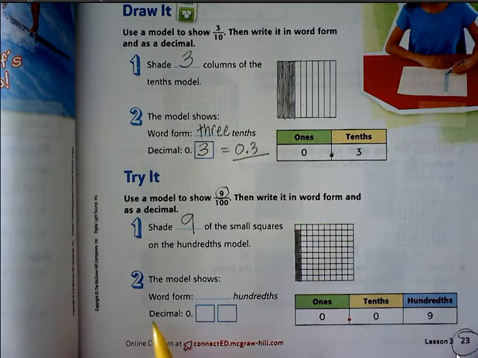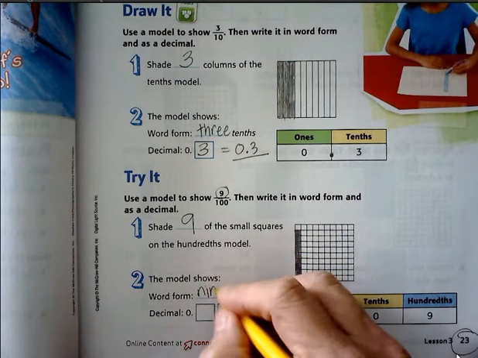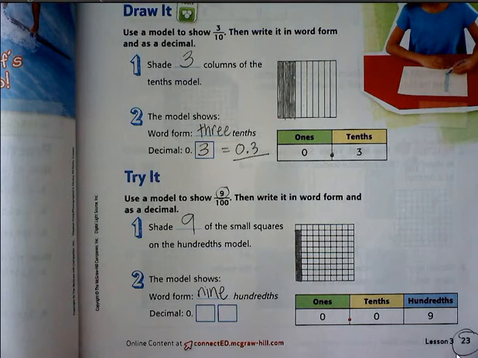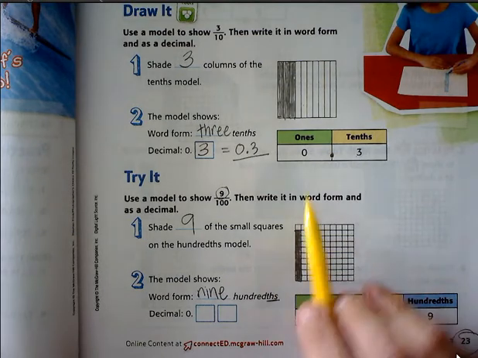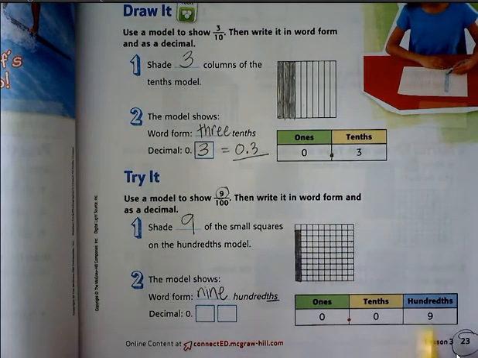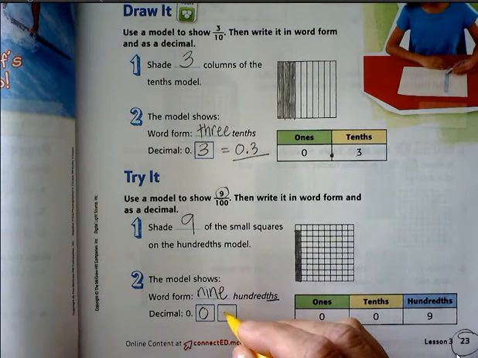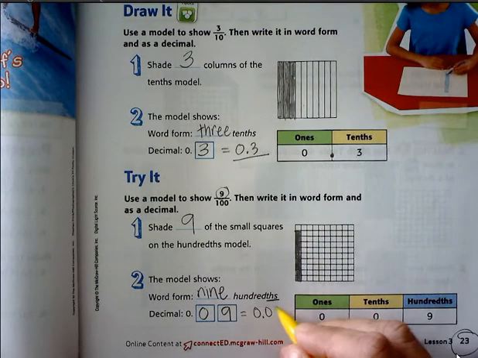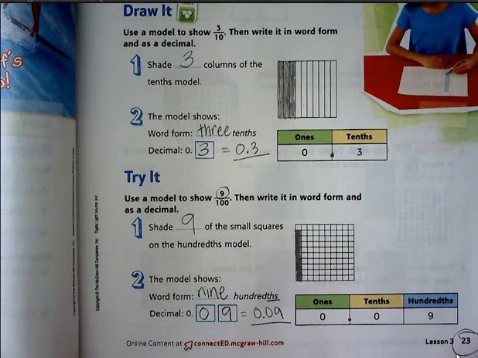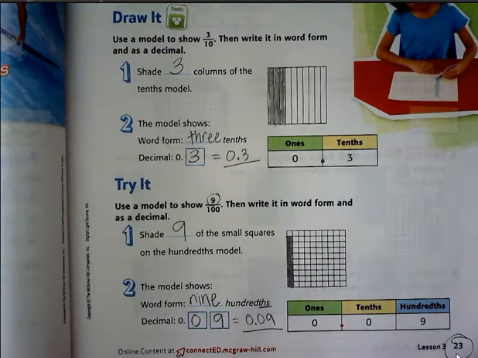The model shows 9 hundredths. And notice again that's hundredths, not hundreds. And if we look at our place value chart, we have 0 ones, we have 0 whole numbers. We actually don't even have a tenth. We don't have 10, so we have 0.09. And we're going to be doing some more with this to make sure that makes sense. And again, I'm going to rewrite it. 0.09 is 9 hundredths. And if you need more time on this page, go ahead and pause it. But if not, we're going to turn the page.